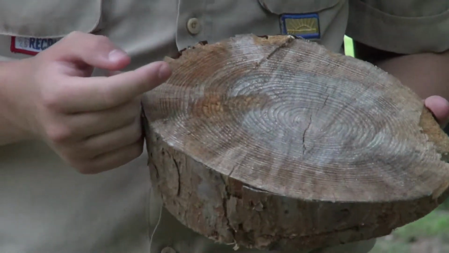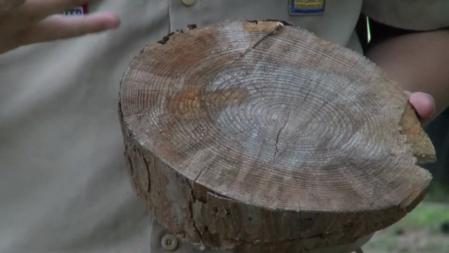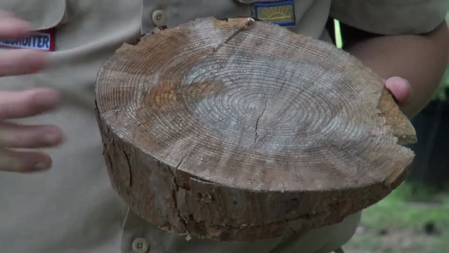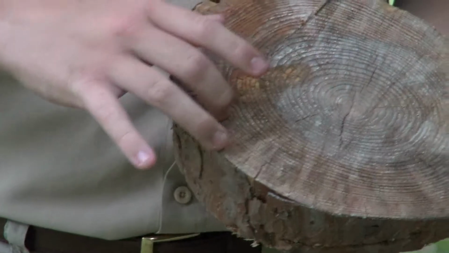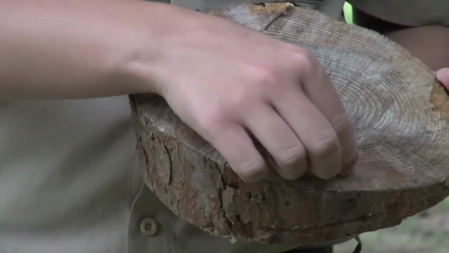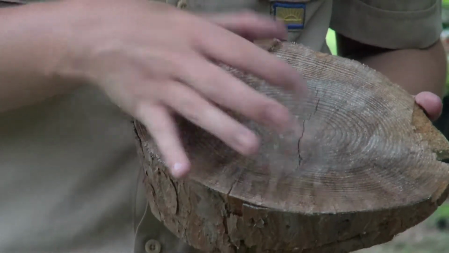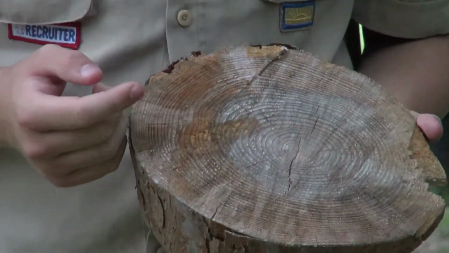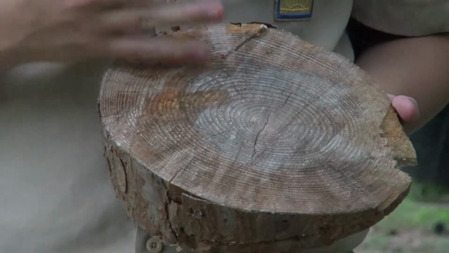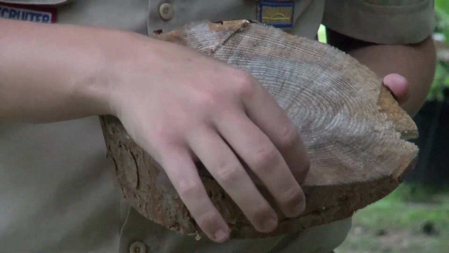We're going to be going over how to identify how a tree lived its life by the rings on the tree. So a couple quick things we can identify about this tree is that some parts on the outer edges, the lines are closer together than what on the inside they would be. This is either because the tree is not getting enough water, or the tree was leaning against a building or some sort of other structure or tree.